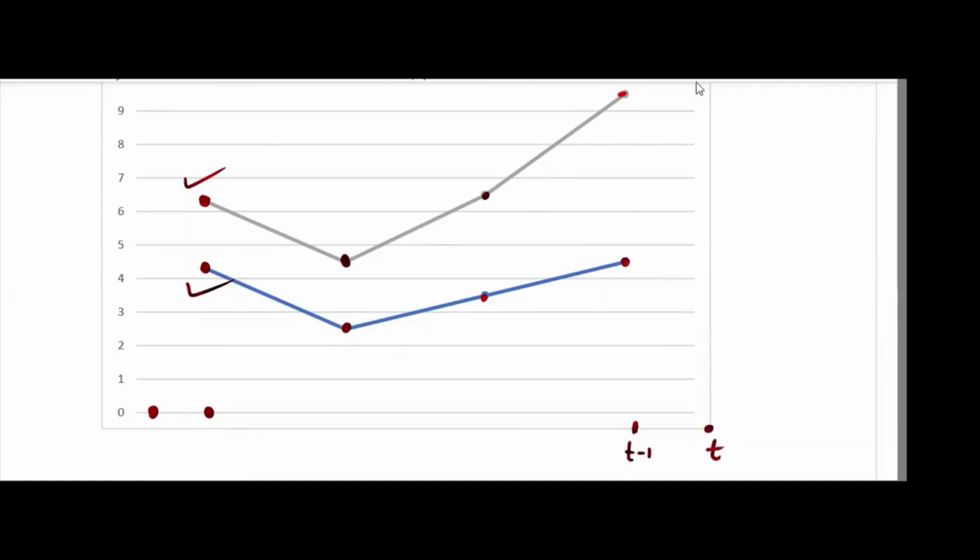So you predicted here at time t-2 that you will get this value, but you got this value. So you know this one, this is the error, okay? Error at time t-1, e(t-1). This is e(t-2). This one is e(t-3). That way you can continue.